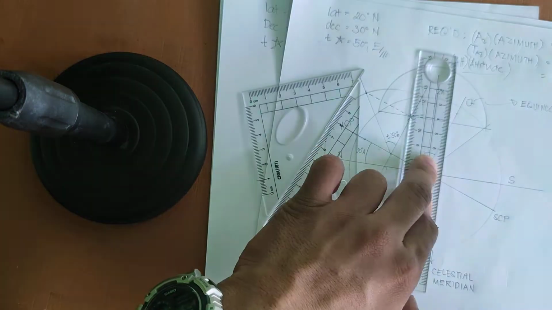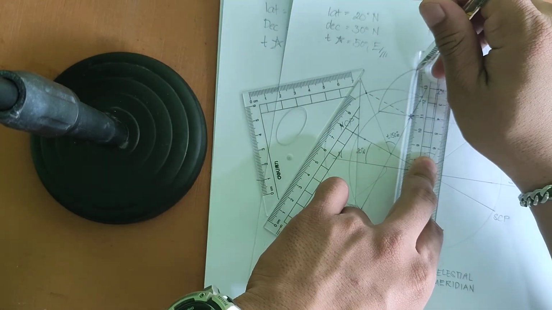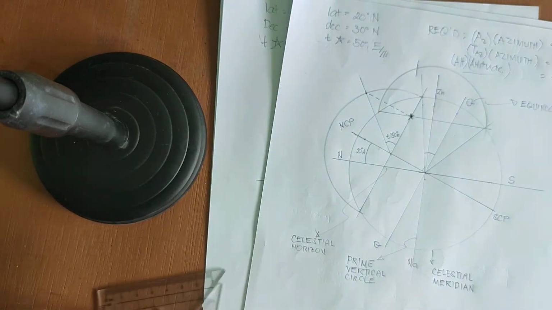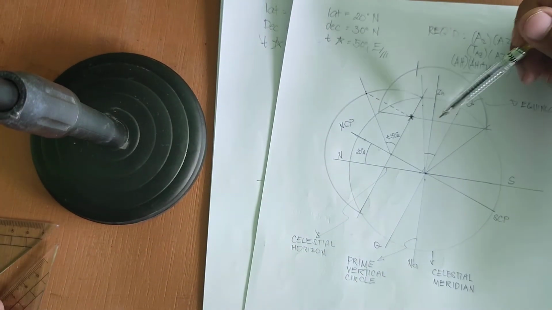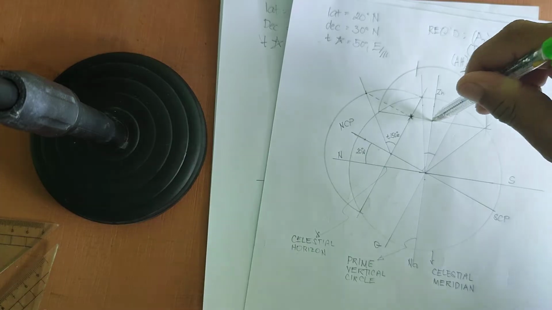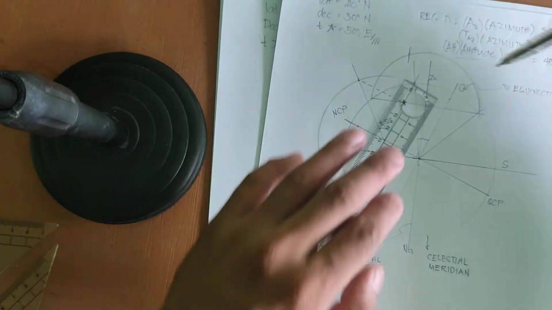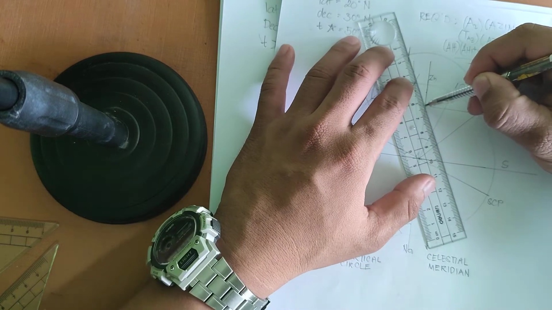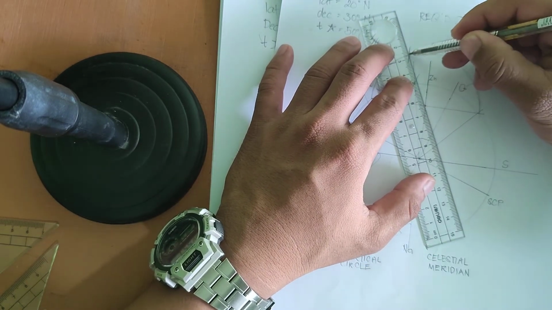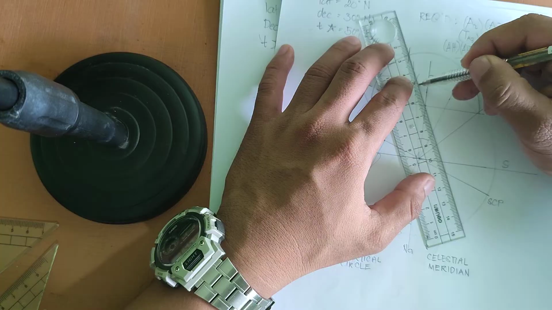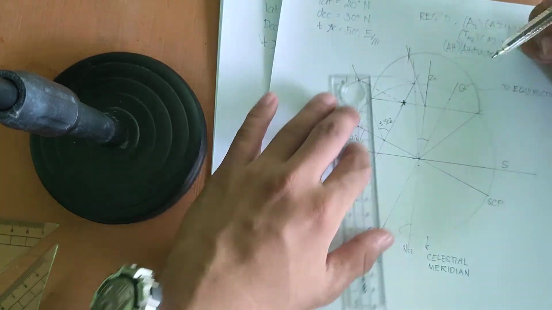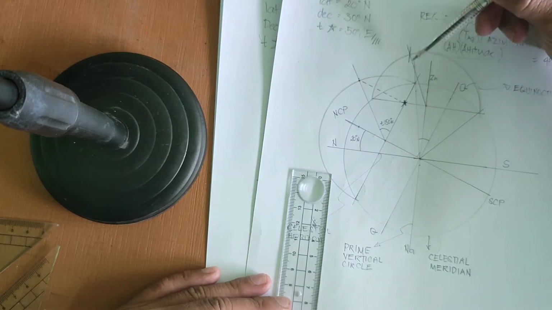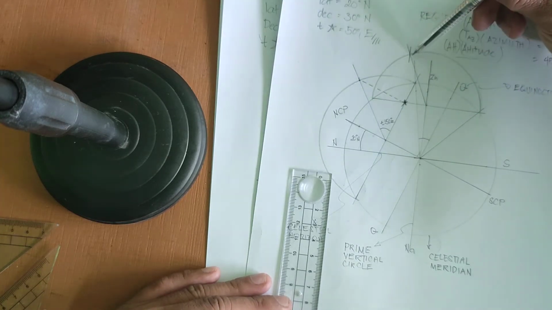Okay. Let me mark that one for the moment. And then I'll project here. Okay, so this will be my true azimuth now, this angle.